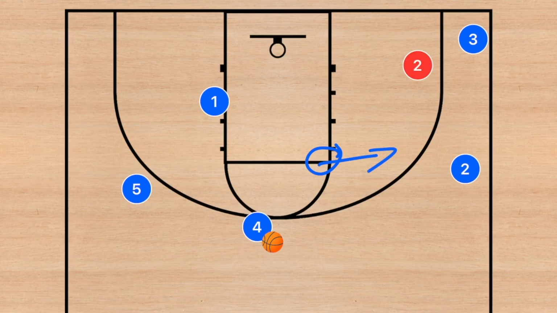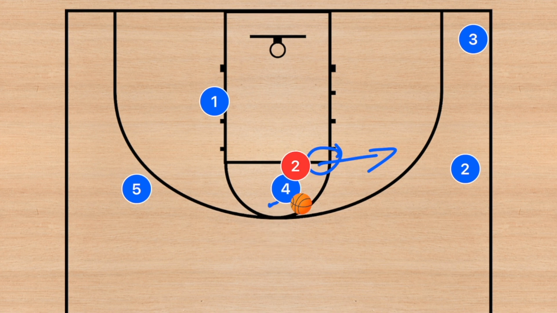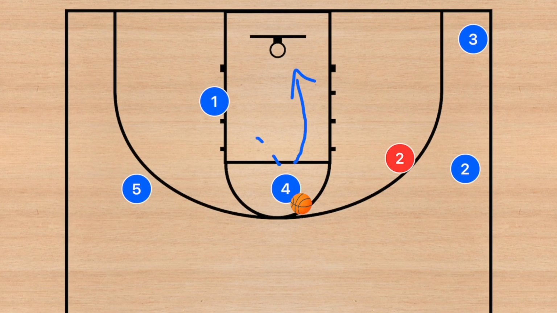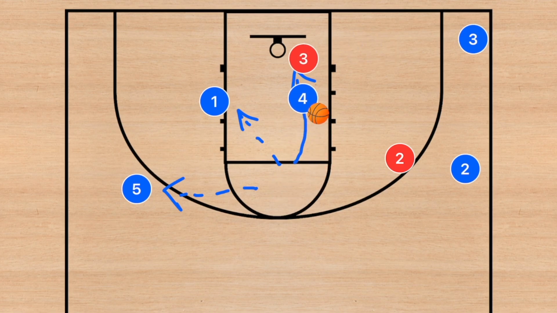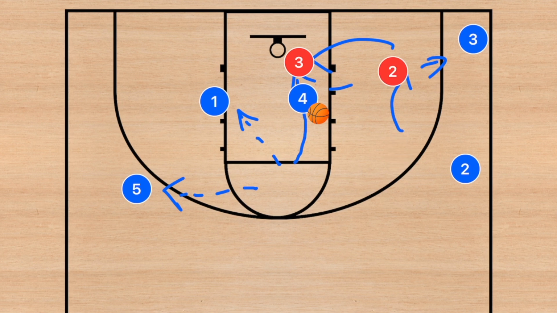Now, if player 2's defender is in the gap, player 4 can attack that gap. That's going to draw player 2, and now we can kick out to player 2 for the open three-point shot. If player 2's defender is not there, player 4 could drive and attack the basket, or he could pass to player 1, or he could pass to player 5. Now, the other option is when player 4 drives. If player 3's defender is playing help defense, then this could be a kick out to player 3, or if player 2 dropped and he's playing drop coverage, player 4 could still kick it out to player 2, and that would still be a three-point shot.